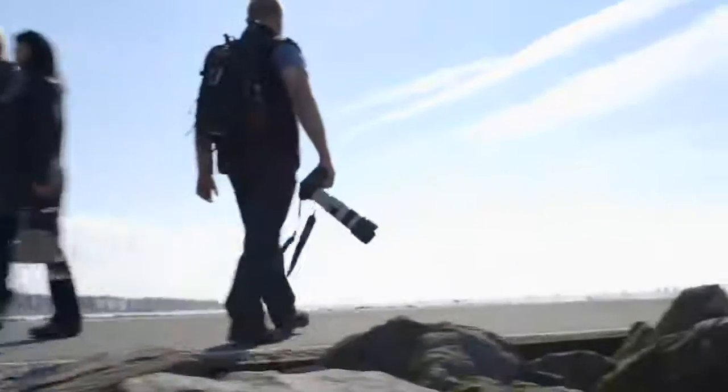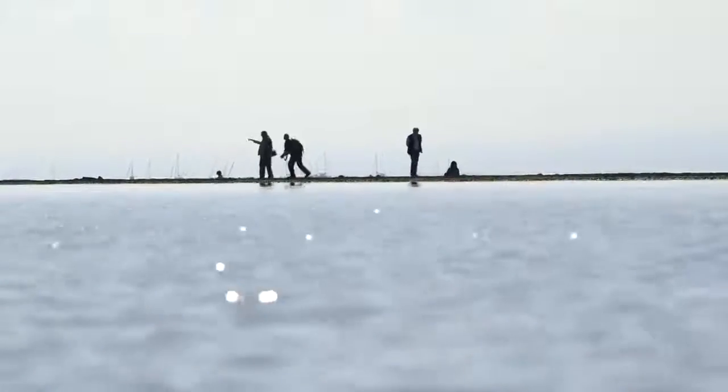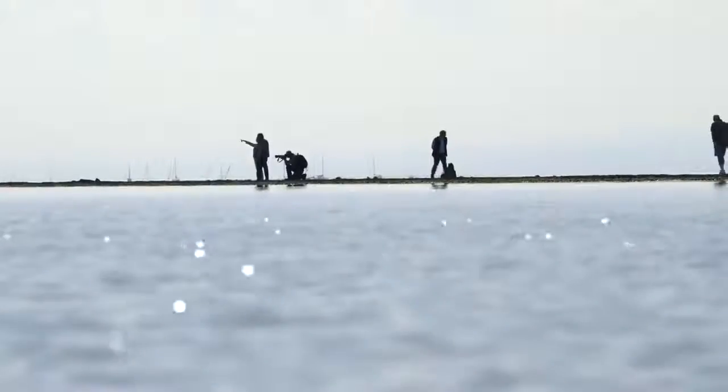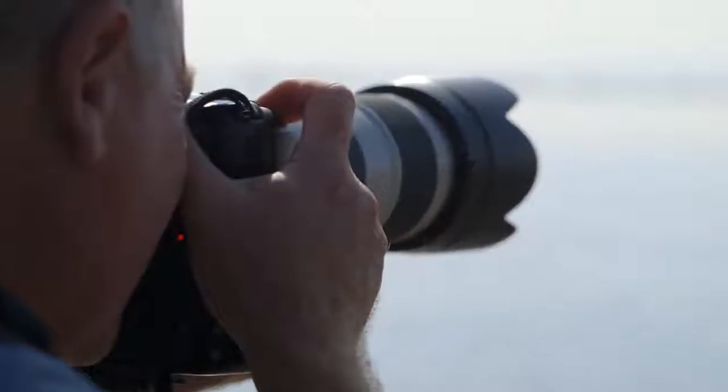I'm prepared for anything when I get down to the beach. I just don't know what's going to be thrown at me. It could be a great windsurf shot. It could be somebody digging bait on the beach. It could be somebody standing on the end of the pier with a kid. I just don't know what's going to happen.